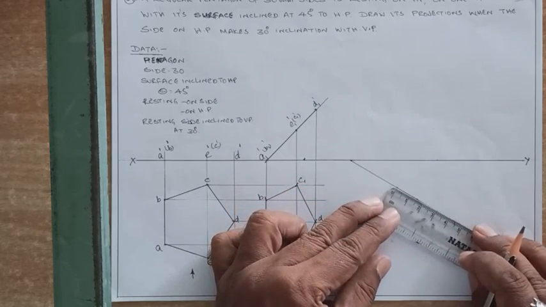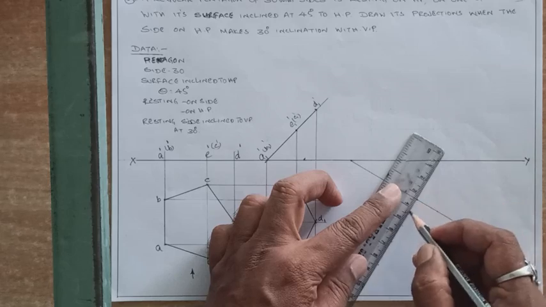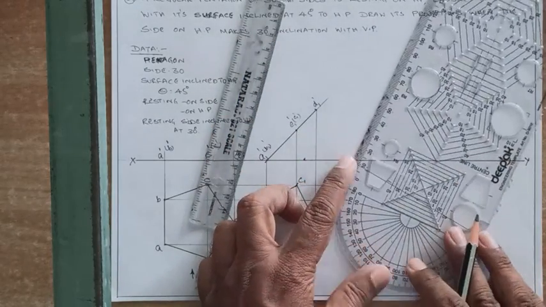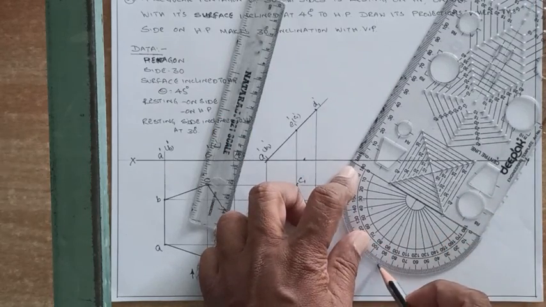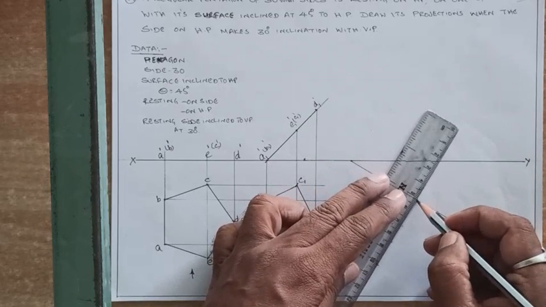Then again take the midpoint of this distance. So take this midpoint here, 30 mm, and with 30 mm draw one perpendicular line. You can use a protractor, or if you have already practiced you can draw the perpendicular line directly. Otherwise use a protractor, then draw a thin line.